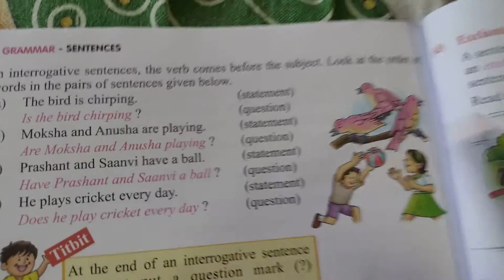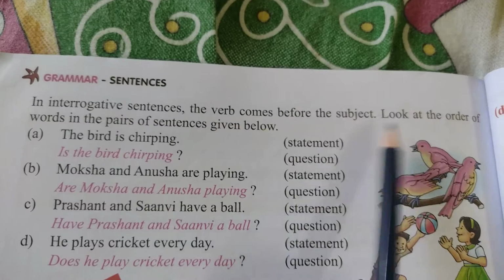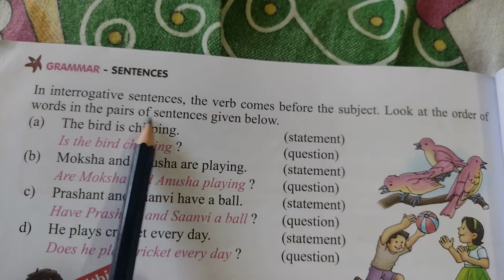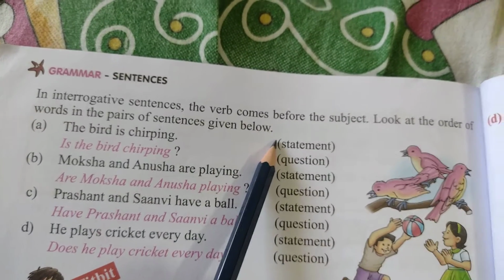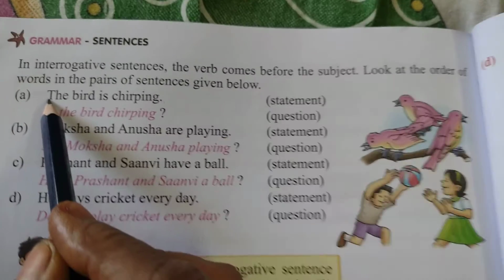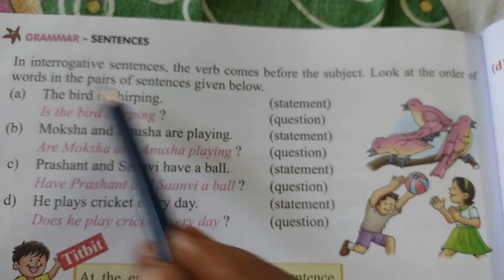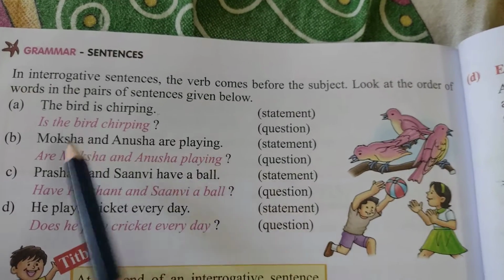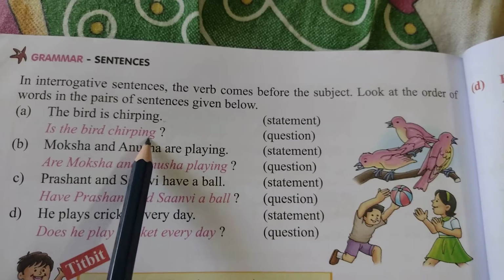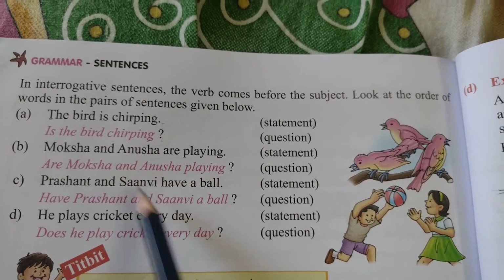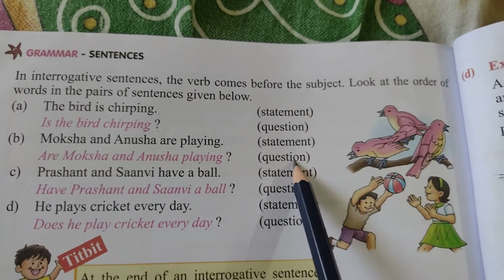Okay, children. Now turn the page. Next. And in interrogative sentence, the verb becomes before the subject. Look at the order of the words in the sentences given below. The bird is chirping. This becomes the statement. Started with the capital letter and ended with the full stop. This we can make it as a question or interrogative sentence. Is the bird chirping? See? Same way, they have made the statement into question, rearranged the statements into question.